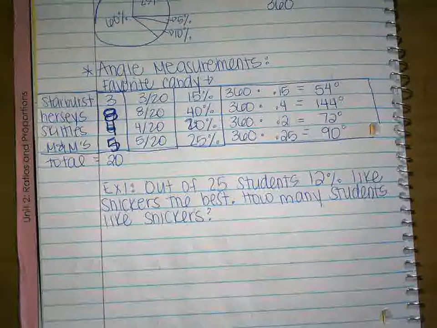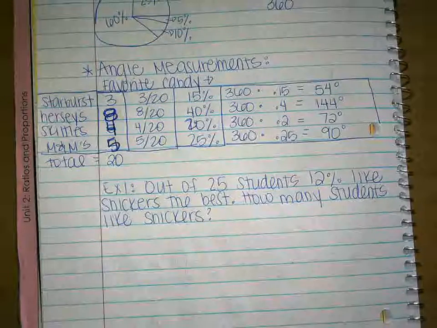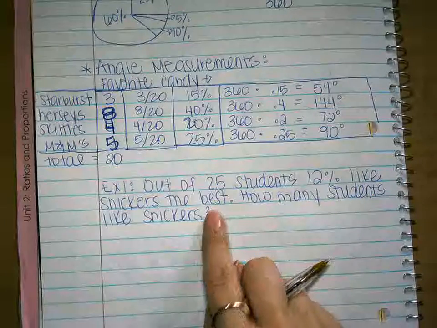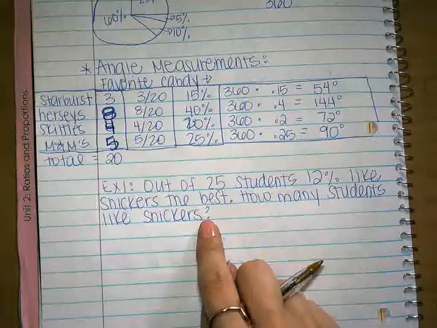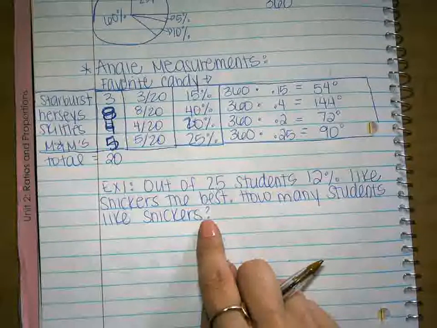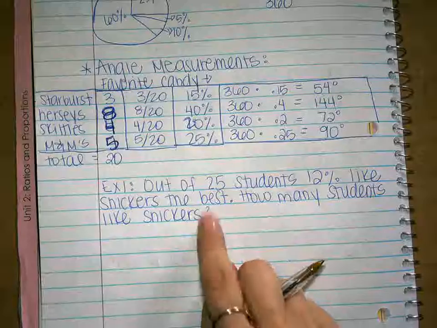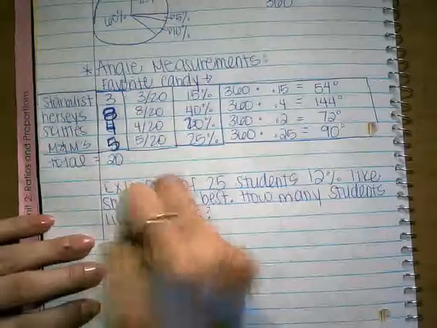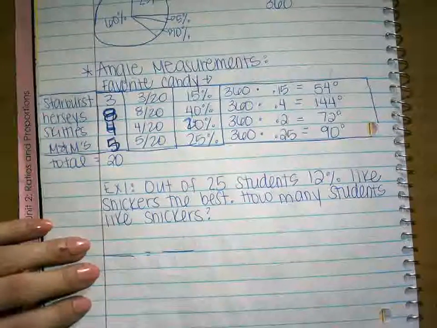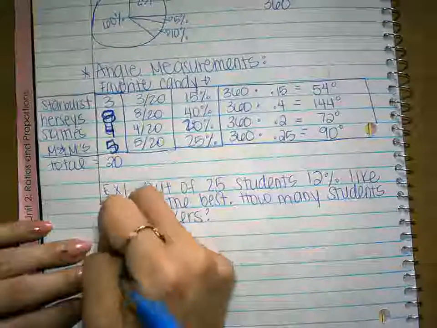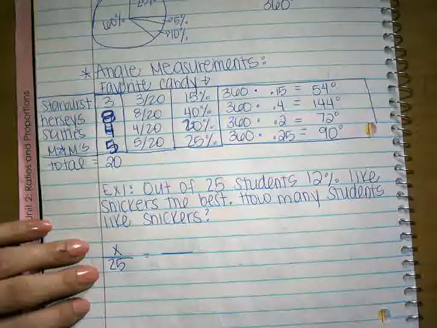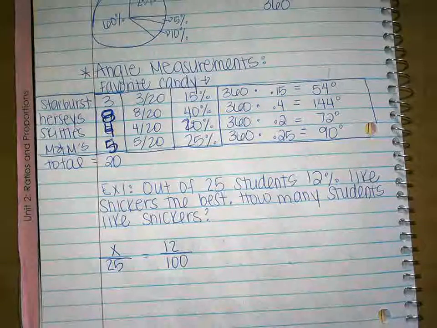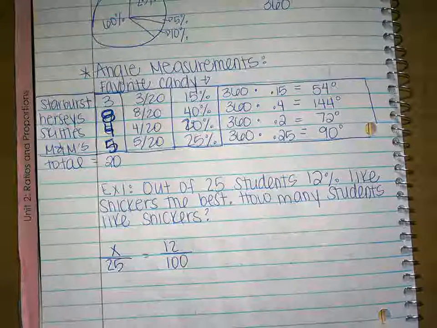What do we get? What do I do? Okay, so I could set up a what? It's not called cross multiplication, it's called a proportion. So I can set up a proportion. How do I set up a proportion? Where does 25 go? It's my of, and then what? I write 12 over 100. So I could solve it in a proportion.